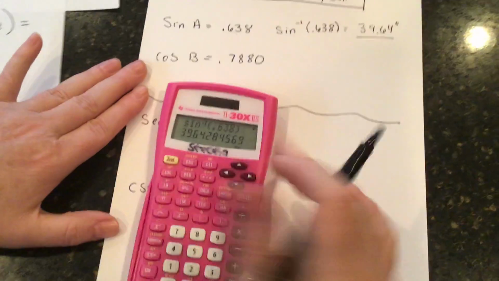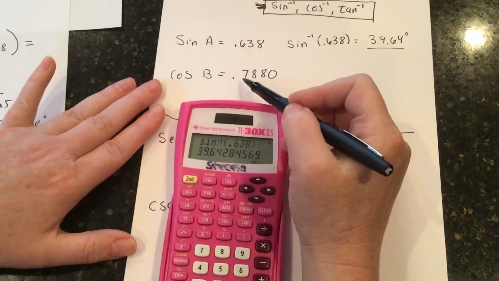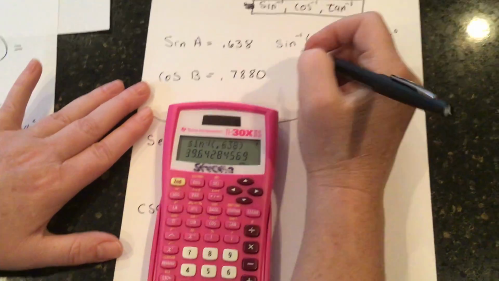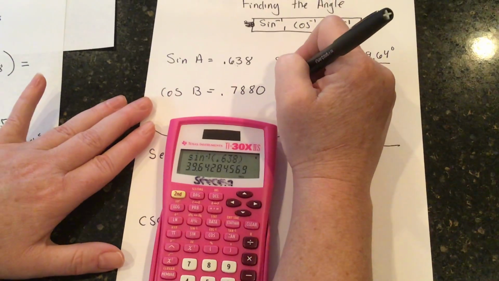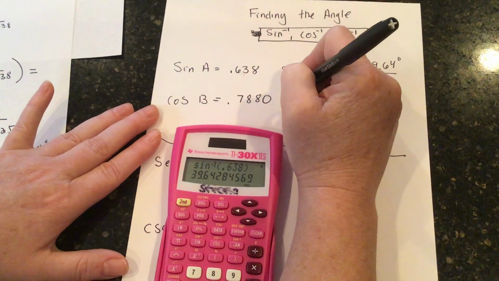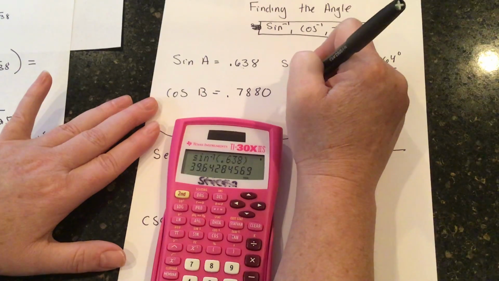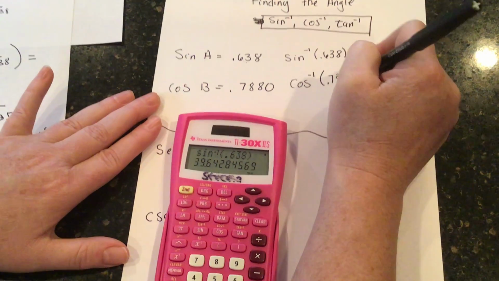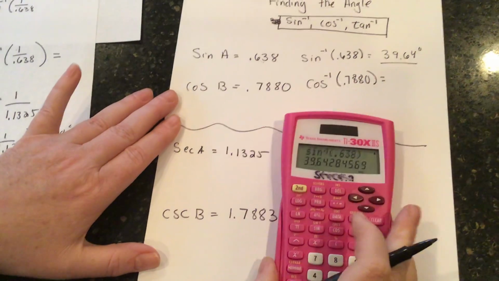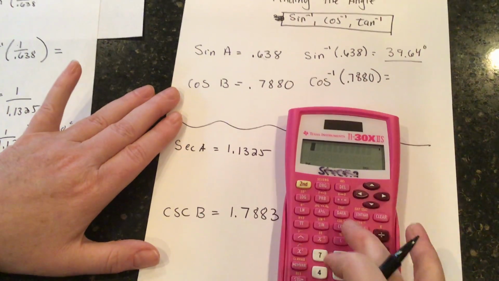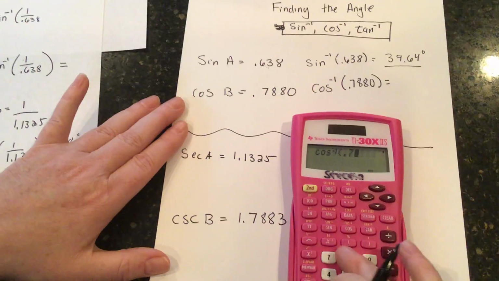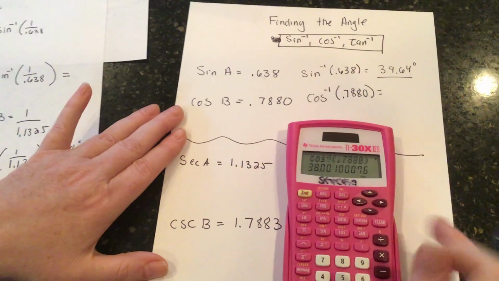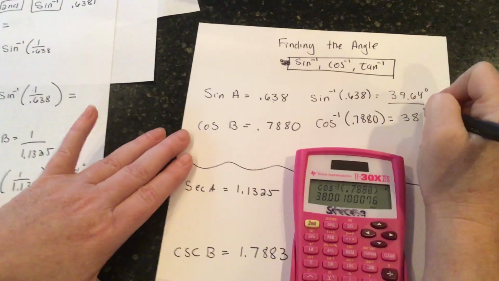I can do the same thing here with cosine of B is equal to 0.7880. I want to know what angle gives me a cosine of 0.7880. So I say cosine inverse of 0.7880. Do that on my calculator. Second cosine 0.7880, and I get 38 degrees.